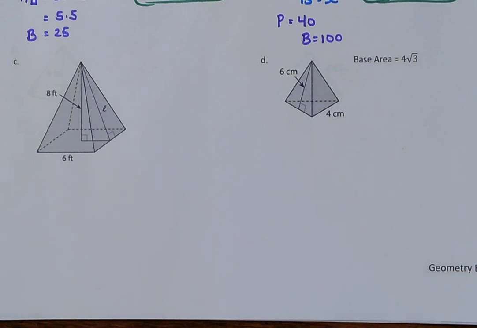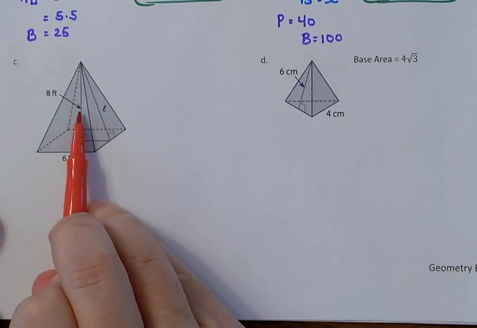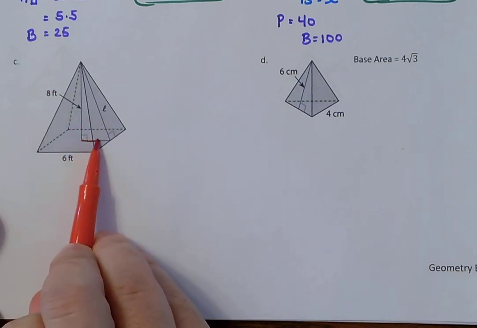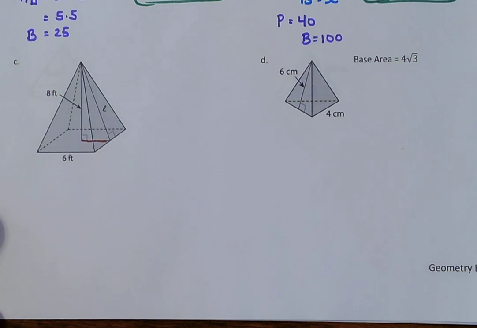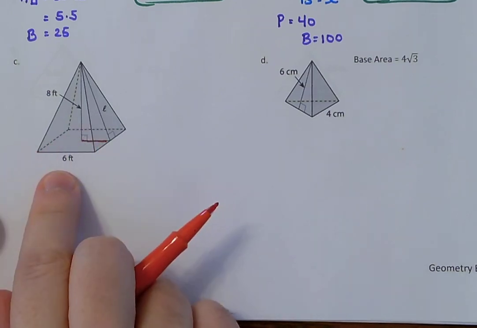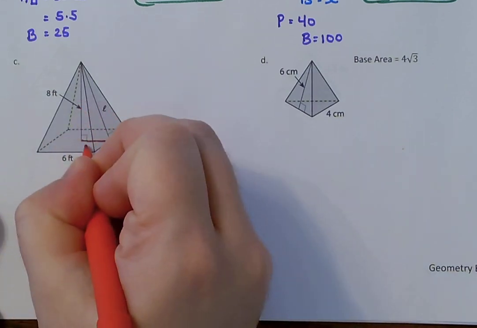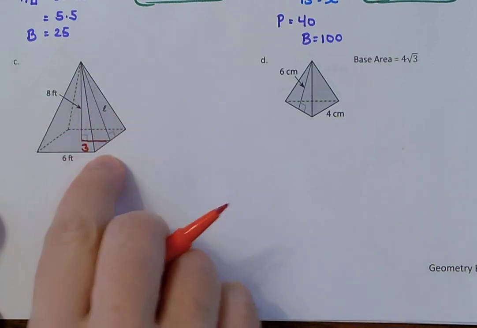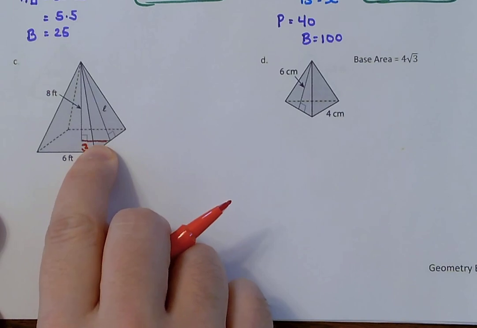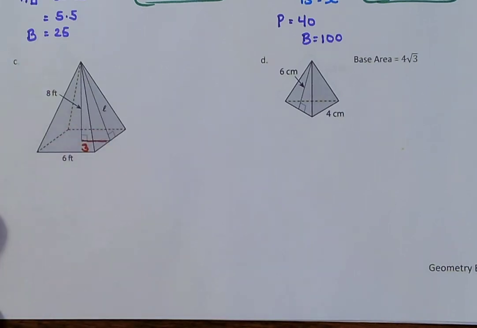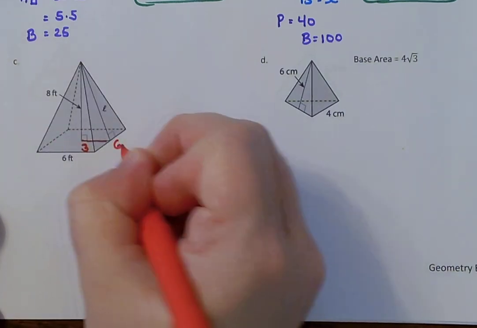Now, they tell us that the height of the pyramid is 8. We need to know the measure of this segment first. This side length is 6, so half of 6 is 3. So that means this radius here is 3, and this side length is 6.